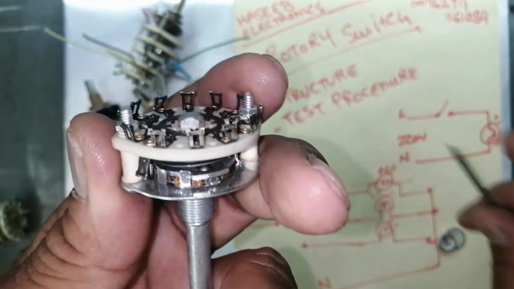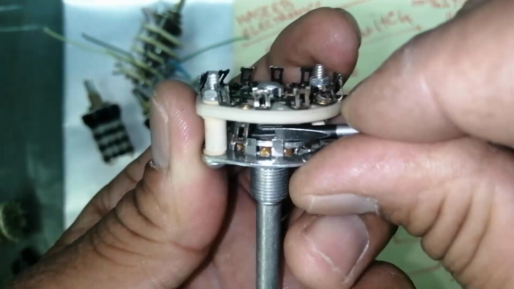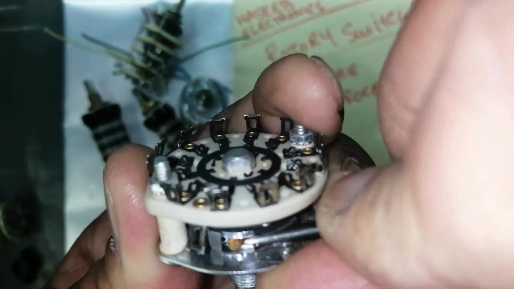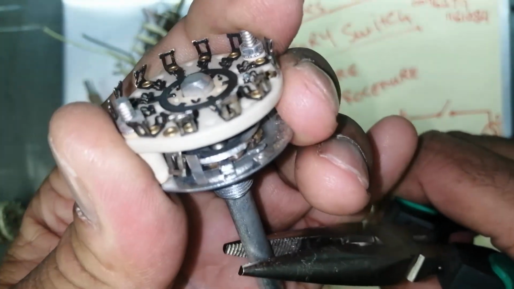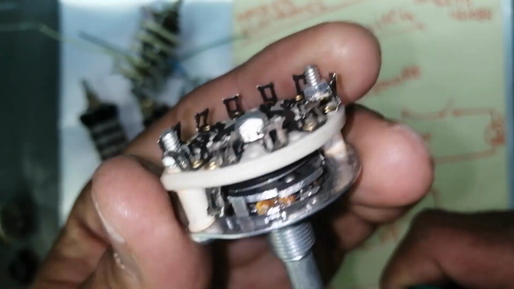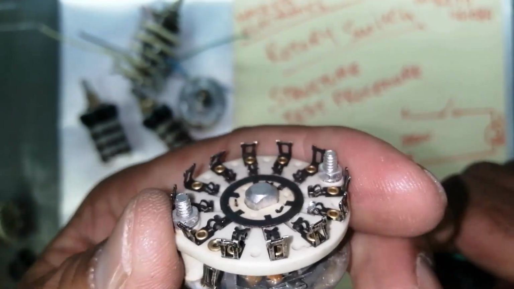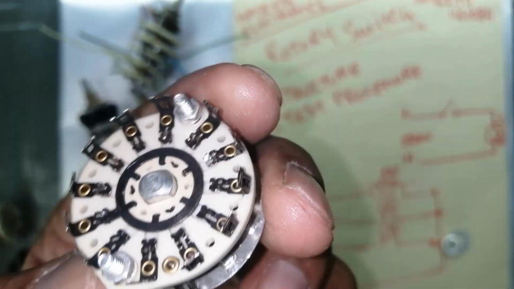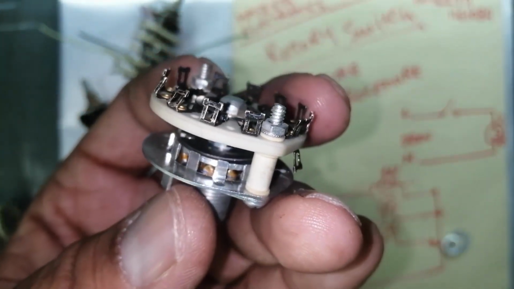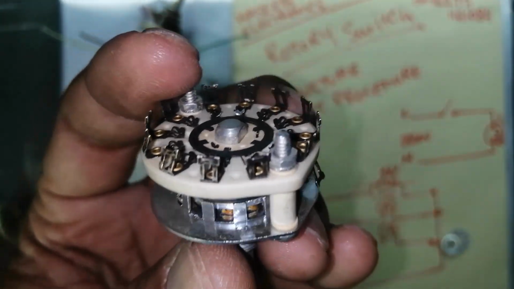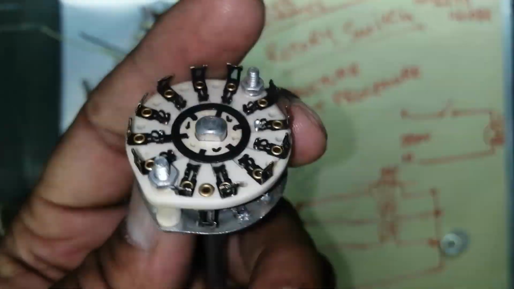If I want to make more movements, I will bend the next stopper. The next position is also now free. It can move 1, 2, 3, 4. And if I want to use more positions, I have to bend the stoppers. I have to remove the stoppers to use more positions.